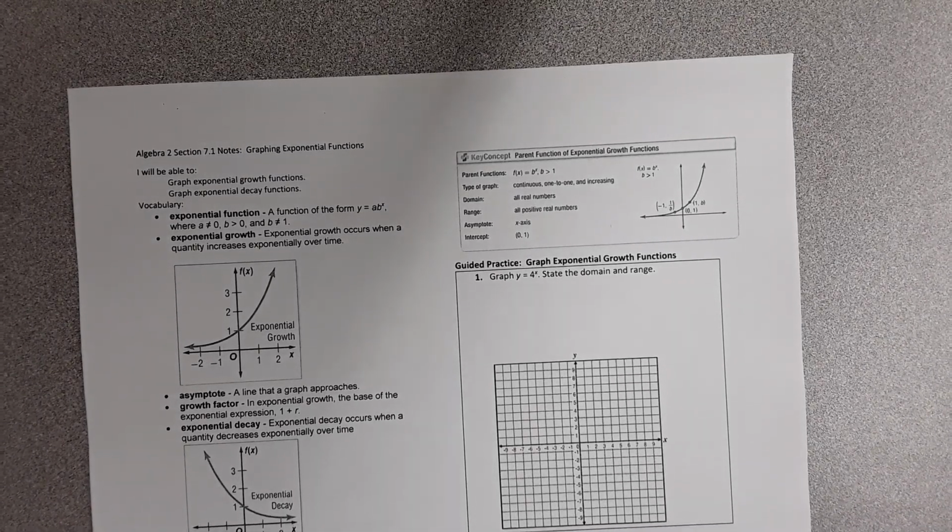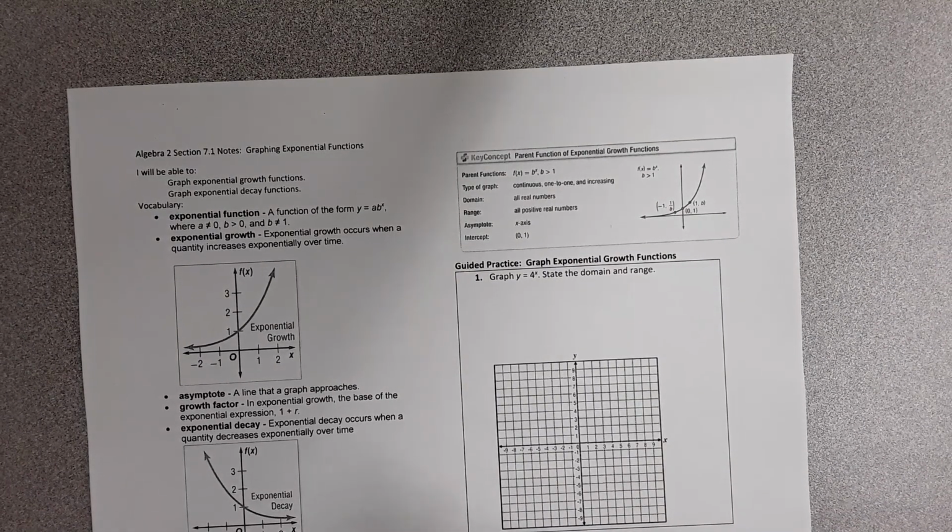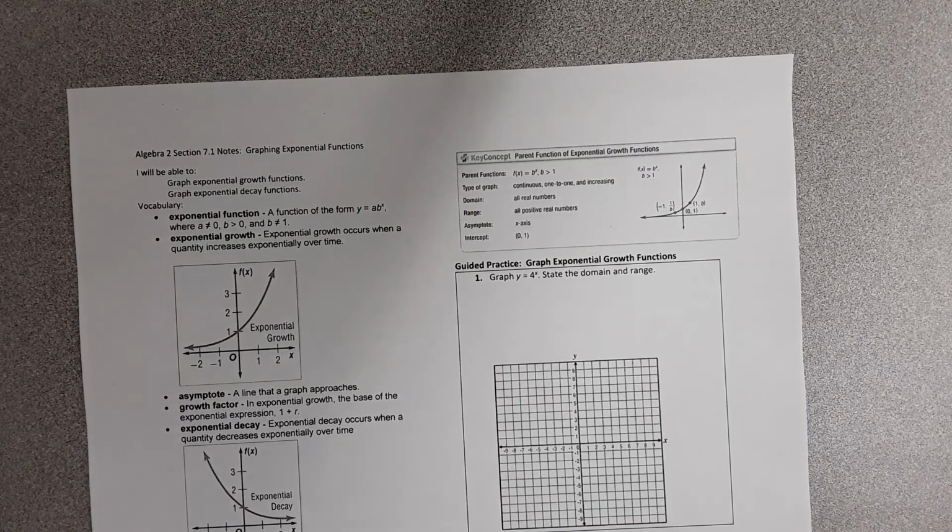So we're going to start chapter 7. How many of you have ever heard of logarithms? Okay. So this unit is probably the first time some of you have ever seen logarithms. So when you do your homework, you're going to have to make sure that you're checking it and that you understand it, okay? Because this is probably really new stuff.